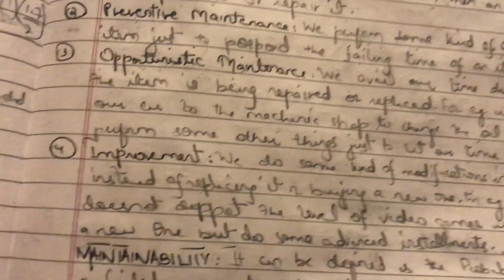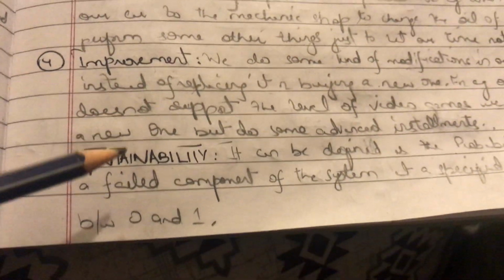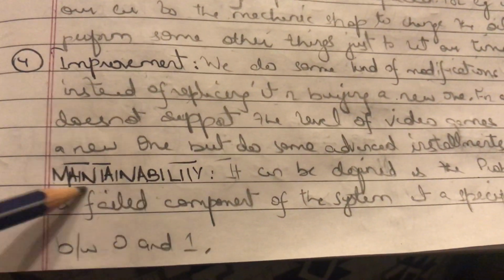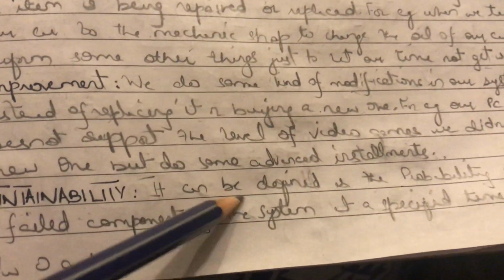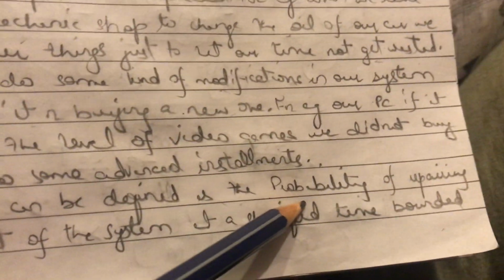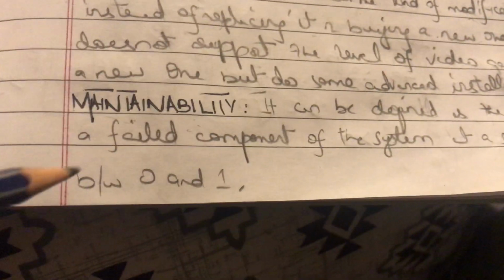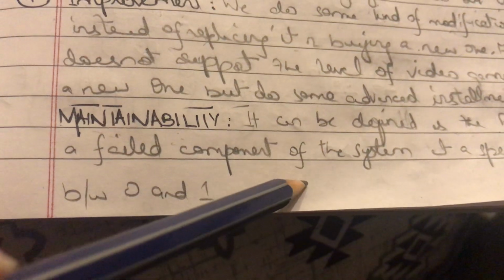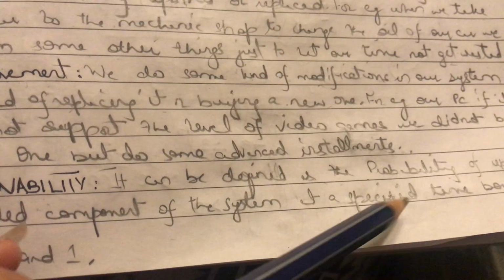Got it? Now we have maintainability. What is the term maintainability? It can be defined as the probability of repairing a failed component at a specific time.